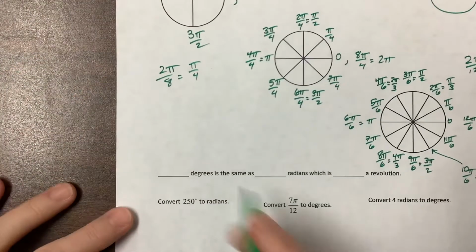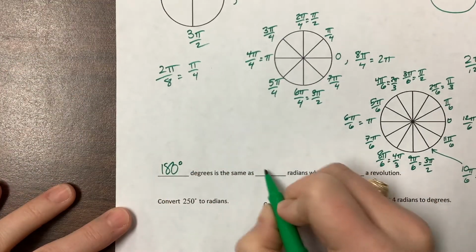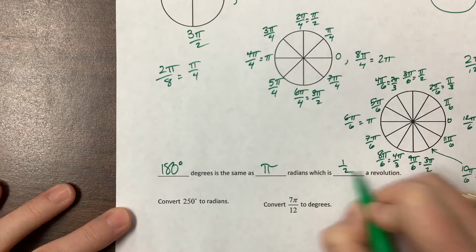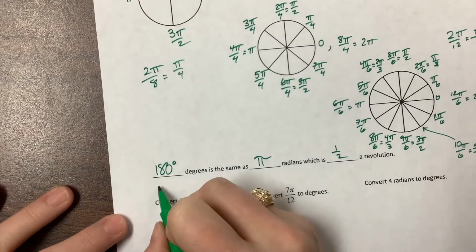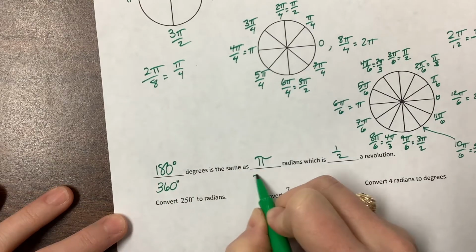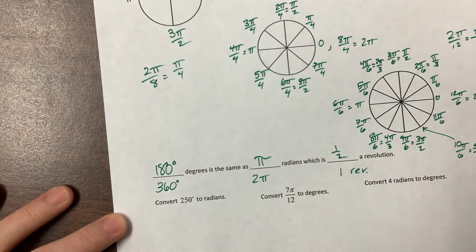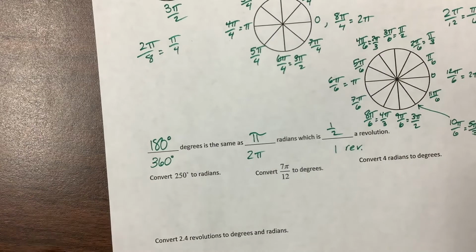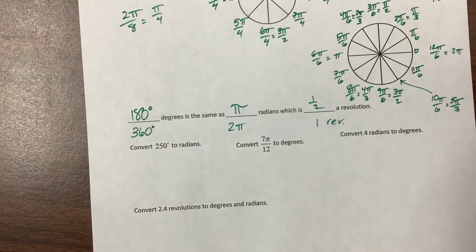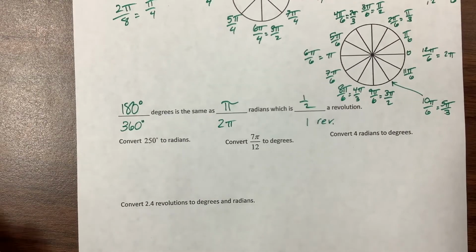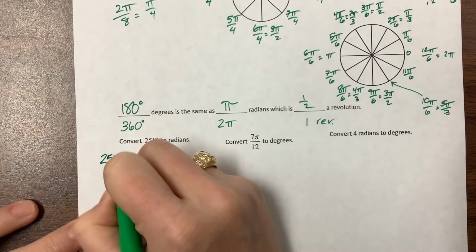Okay, what we want to say next is 180 degrees is the same as pi radians, which is half a revolution. Or we might say that 360 degrees is the same as 2 pi radians, which is 1 revolution. So what I do in order to convert things, I think in terms of chemistry and the dimensional analysis we used to do. So I'll set up a proportion.